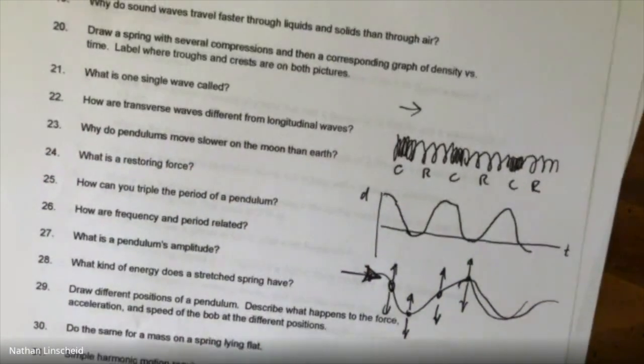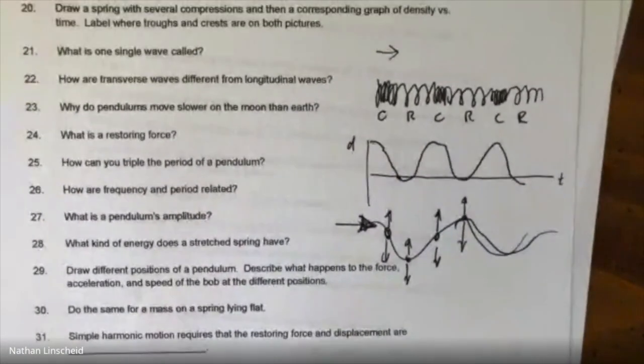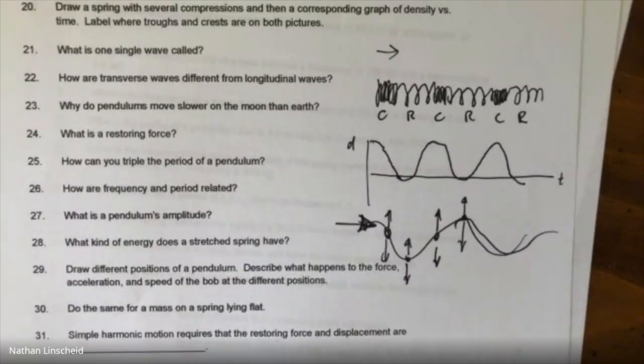So in transverse waves, the motion of the particles is perpendicular to the wave propagation. Here in longitudinal waves, the motion of the particles is in the same direction. Again, in neither case do any of the particles ever really go anywhere. They go forward and they go back. All right, moving on.